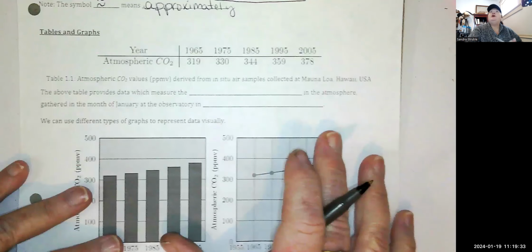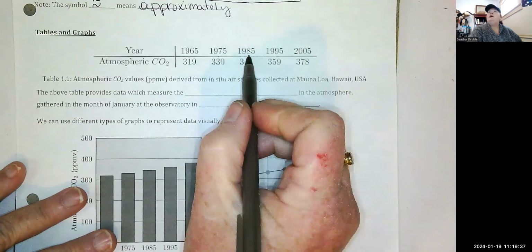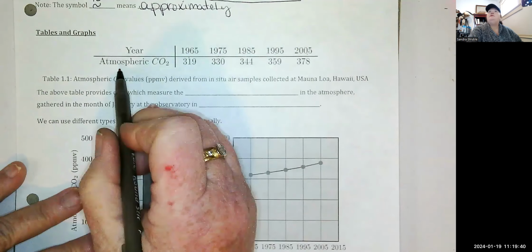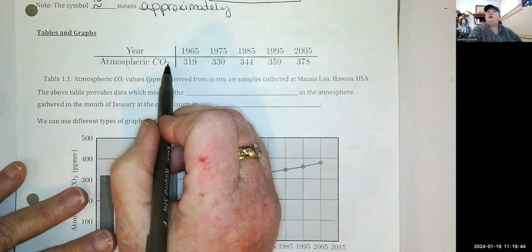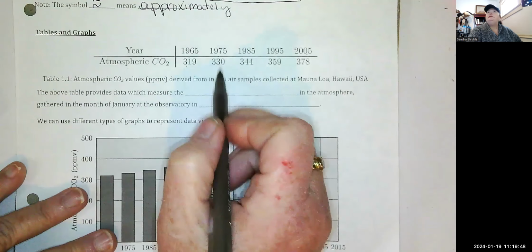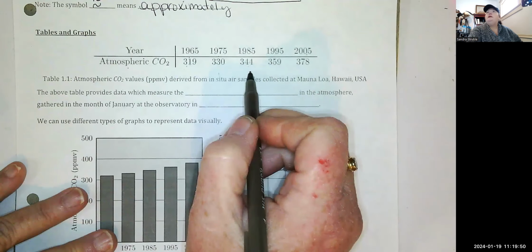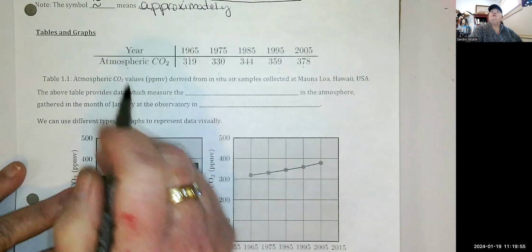Tables and graphs. So it looks like we've got years here, 1965, 75, 85, 95, and 2005. And during those years, the atmospheric CO2, so the carbon dioxide, was 319 in 1965, 330 in 1975, 344 in 85, 359 in 95, and 378 in 2005.